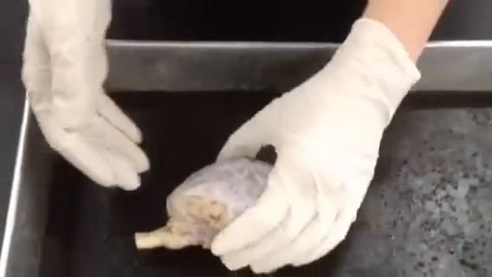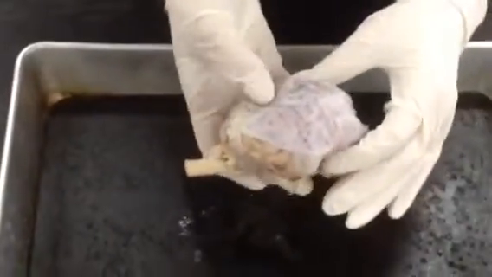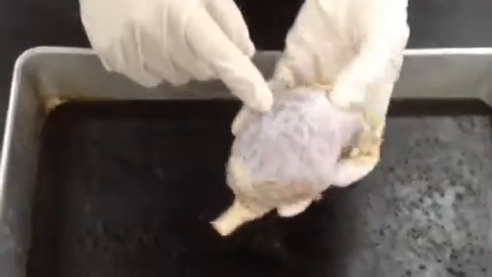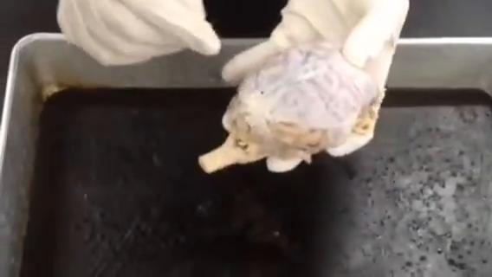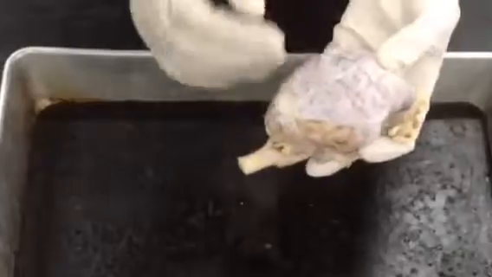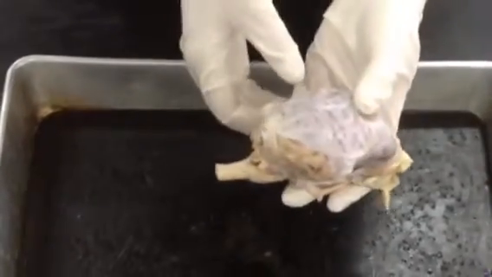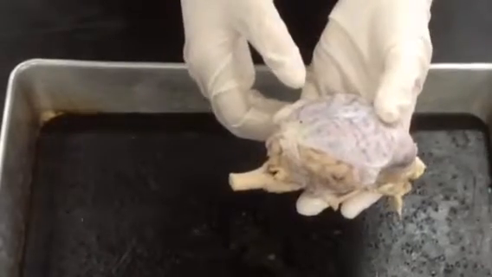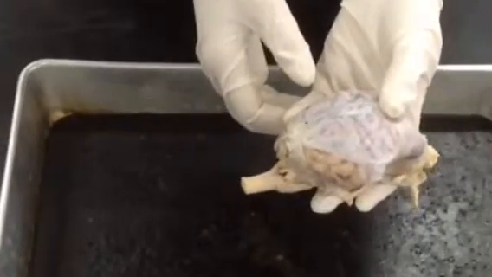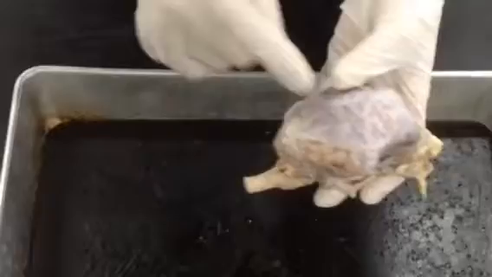So here we have a sheep brain that we'll be dissecting. This is the superior view of the brain. And I want to first point out the white covering around the brain. The membrane that covers the brain and the spinal cord is called the meninges. The dura mater is the outer membrane, the arachnoid is the middle membrane, and the pia mater is the innermost membrane. This is the dura mater that we'll be cutting away very soon.